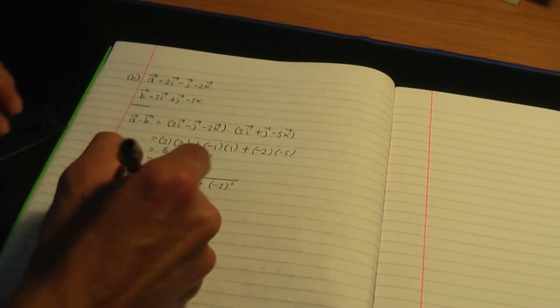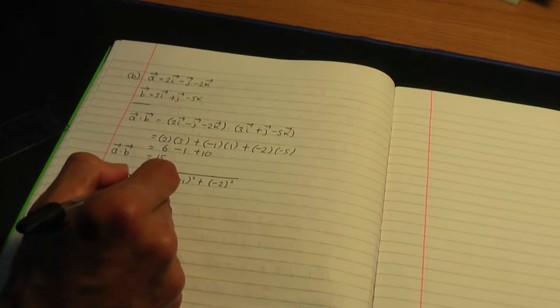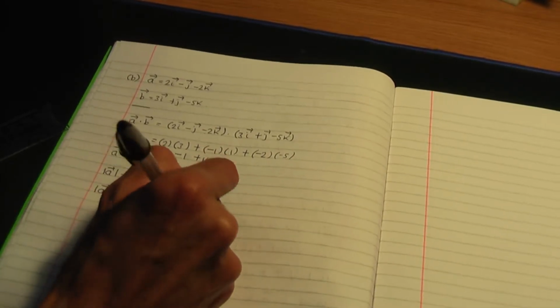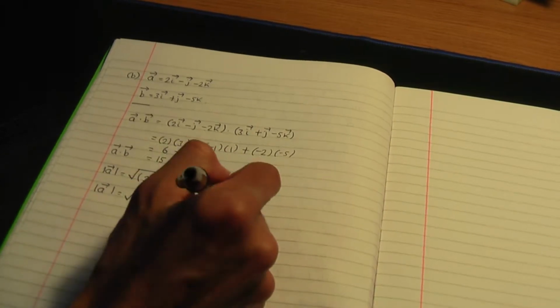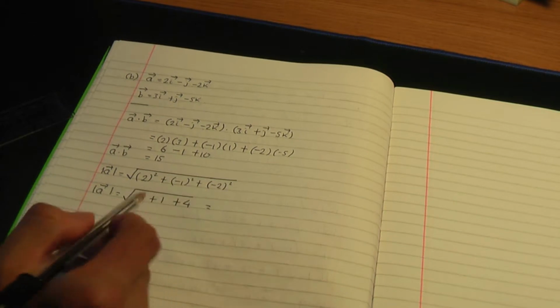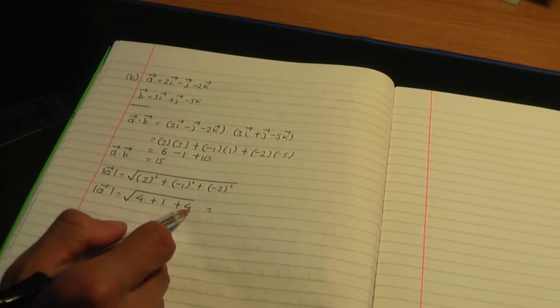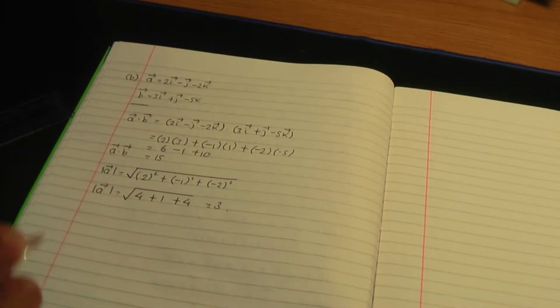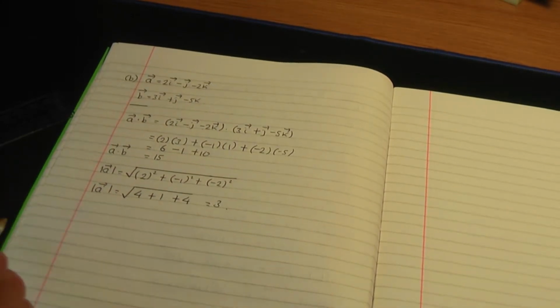Okay, so if we simplify, 2 squared is 4, minus 1 squared is 1, minus 2 squared is 4, and 4 plus 1 plus 4 is 9, square root of 9, 3. Okay, so that is the modulus of A.